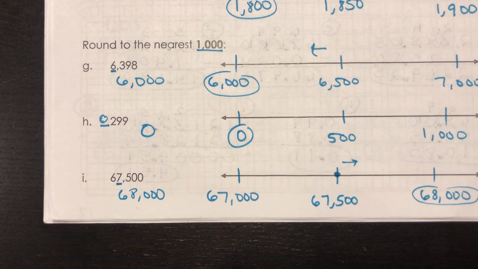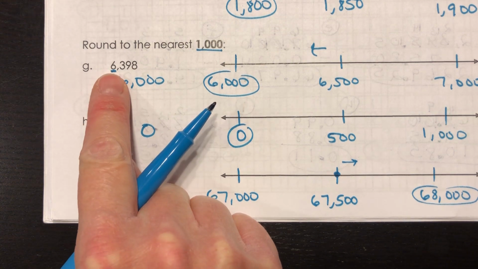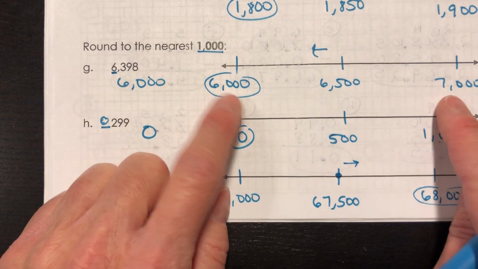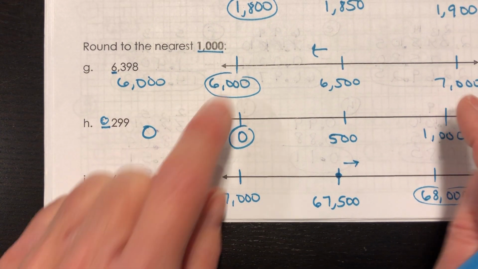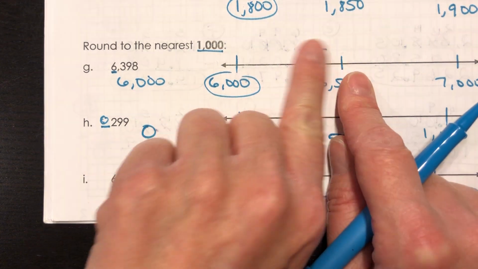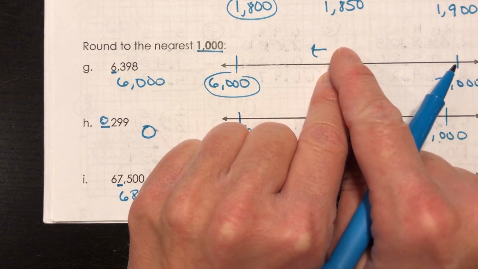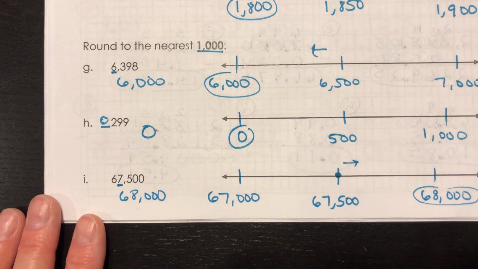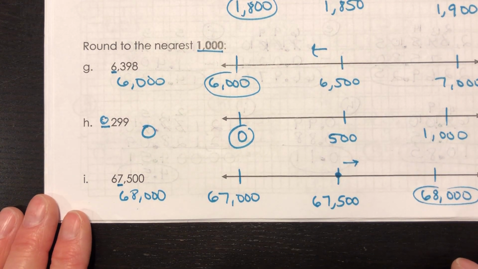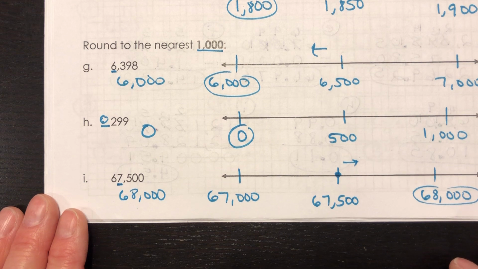So basically you identify the place that you want to round to and you figure out, okay, which two is it between? Identify your halfway mark, and if it's less than halfway, you keep it to the lower. And if it is halfway or more, you would bump it up to the higher. It's basically just figuring out which one it's closer to. That's what rounding is.